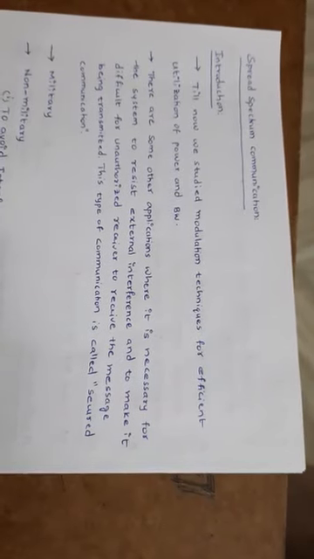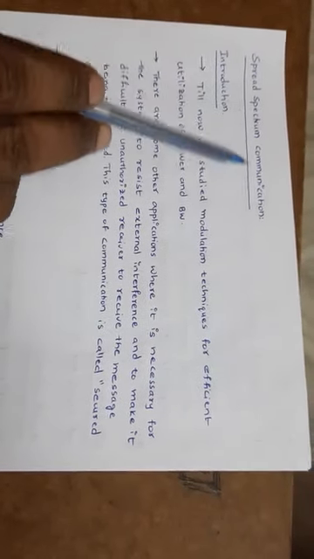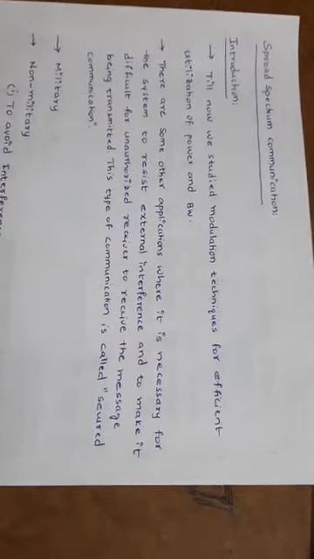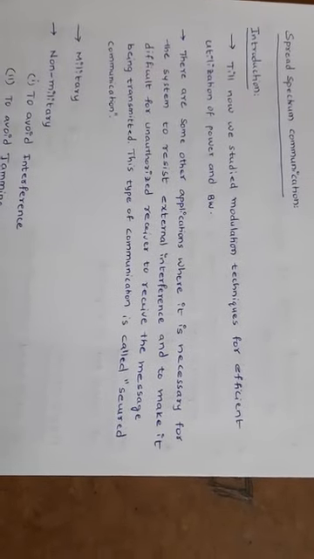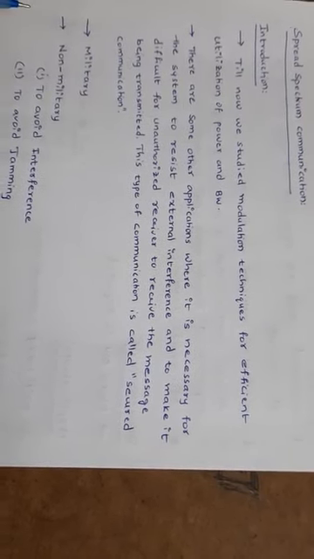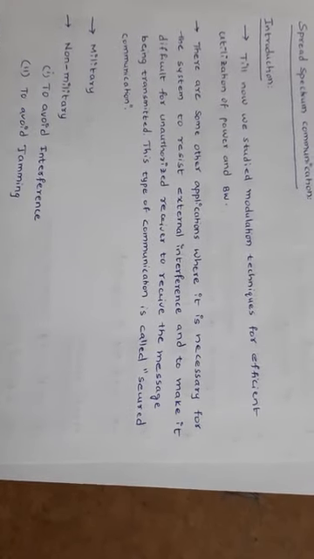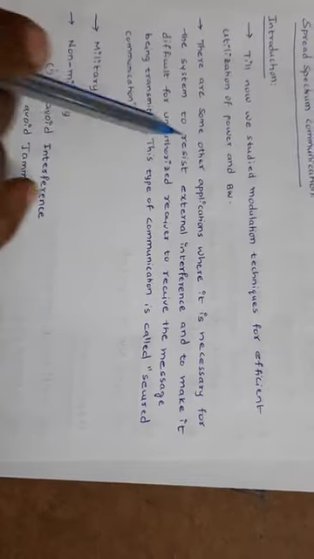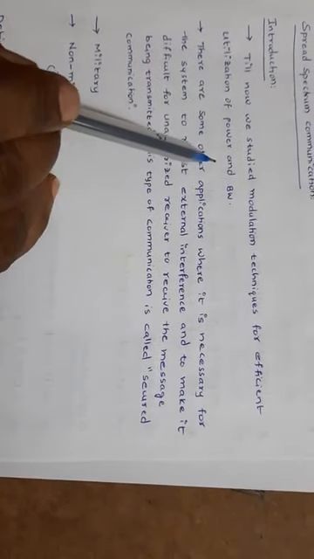So good evening. Today we'll discuss spread spectrum communication. So what do you mean by spread spectrum communication? Till now we studied a number of modulation techniques, and all modulation techniques are used for efficient utilization of power and bandwidth. There are some other applications where we are not bothering about the bandwidth, right?